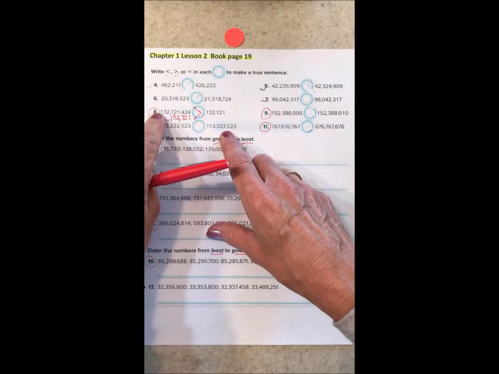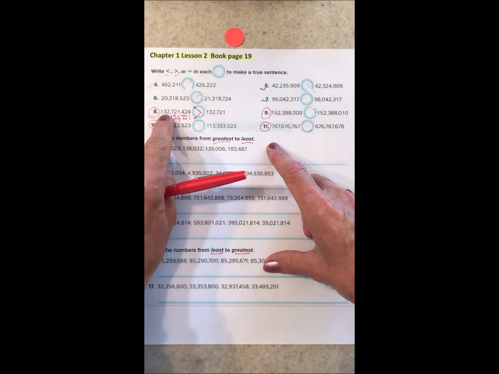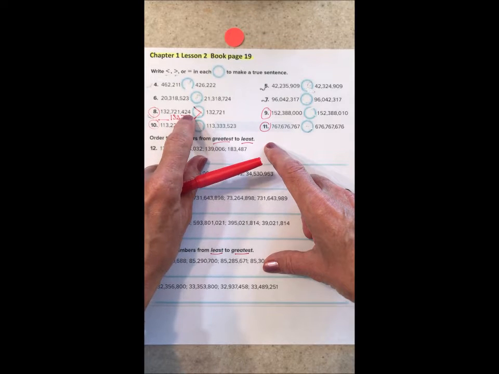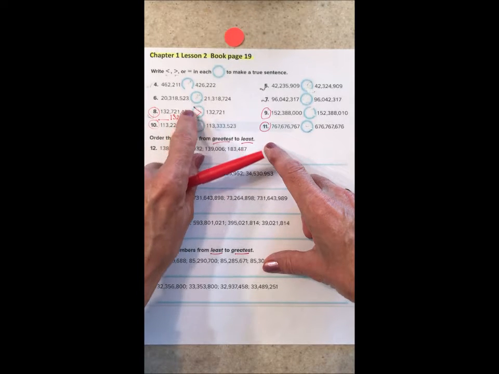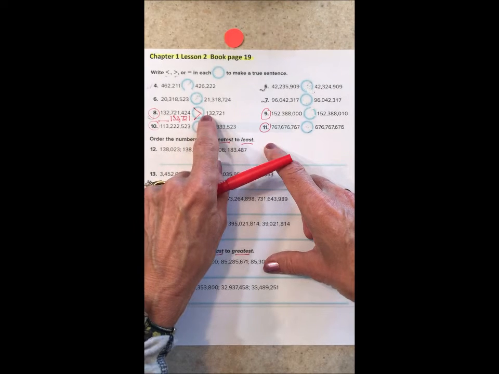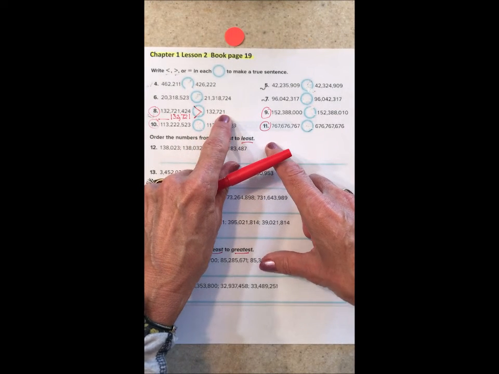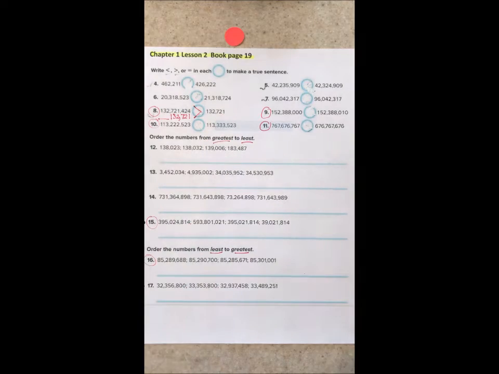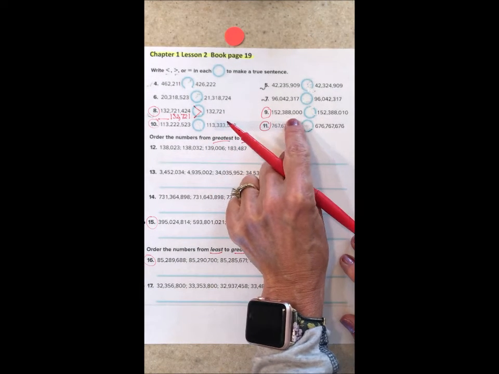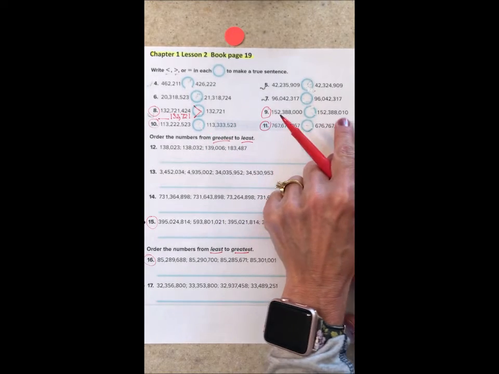And we read it out loud. 132,721,424 is greater than, because the big side comes first, is greater than 132,721. Moving on. Of course, you could do this on a whiteboard, but I'm just going to do it on the paper to keep it going.